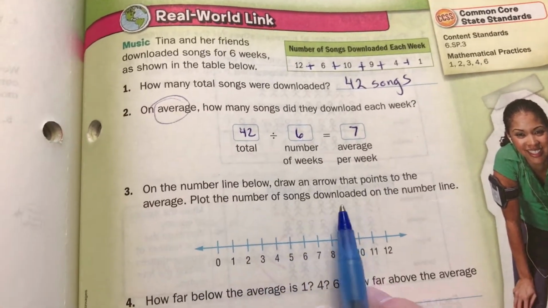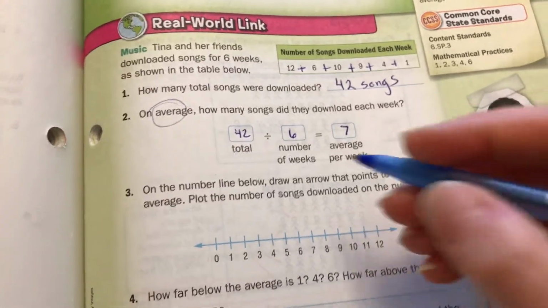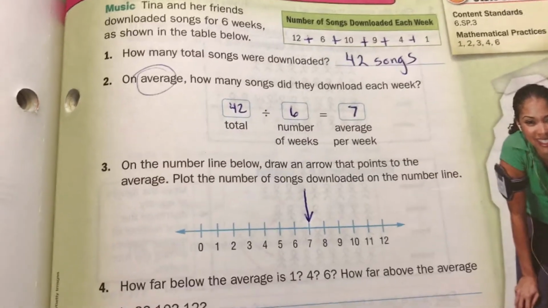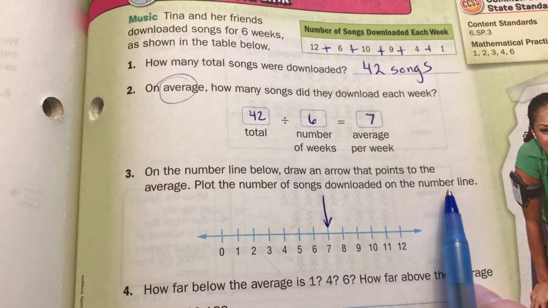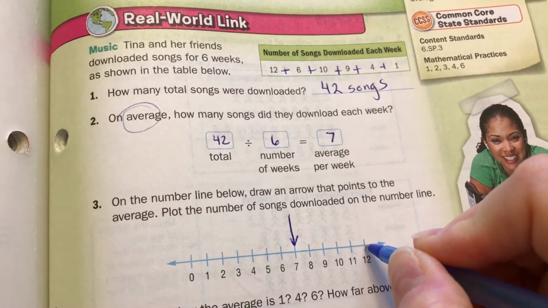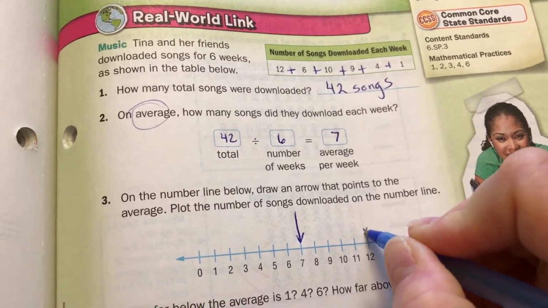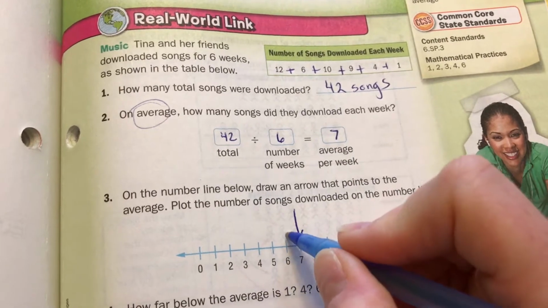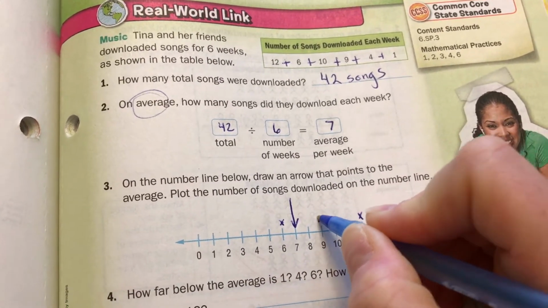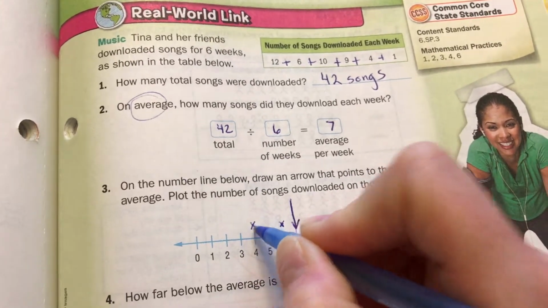On the number line below, draw an arrow that points to the average. So 7 is the average. Plot the number of songs downloaded on the number line. So let's plot 12. You got 12 right here. And then 6, 10, 9, 4, and 1.